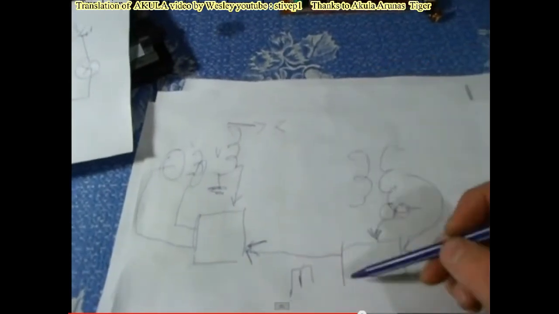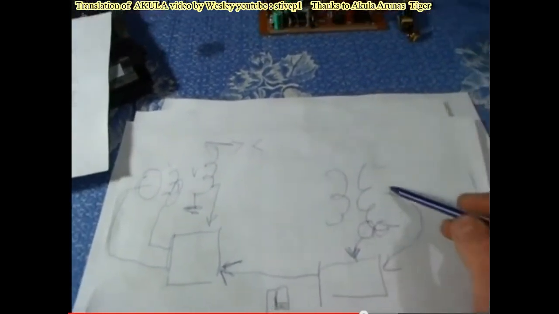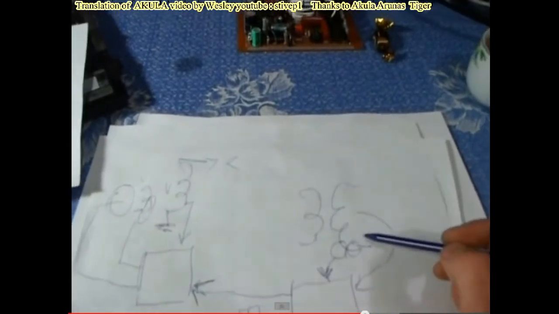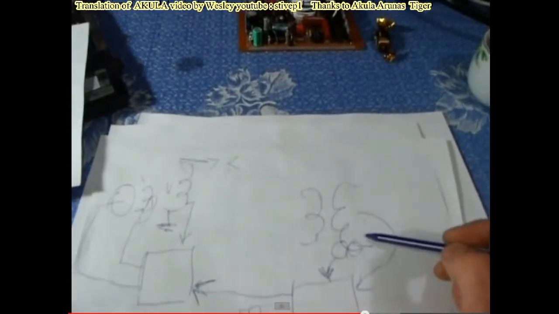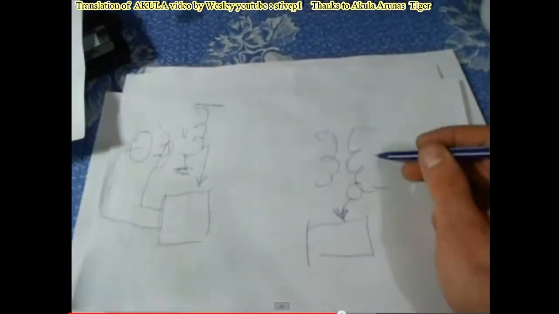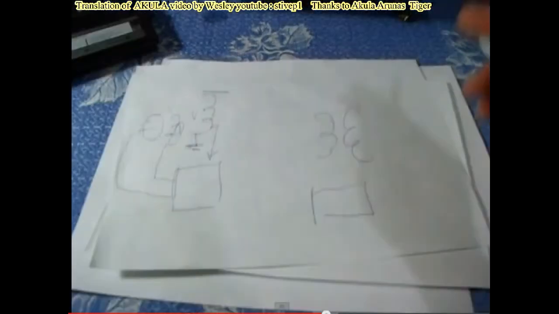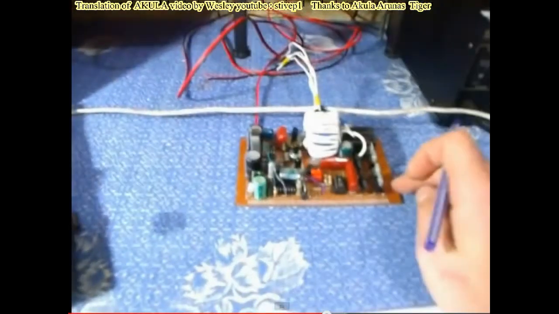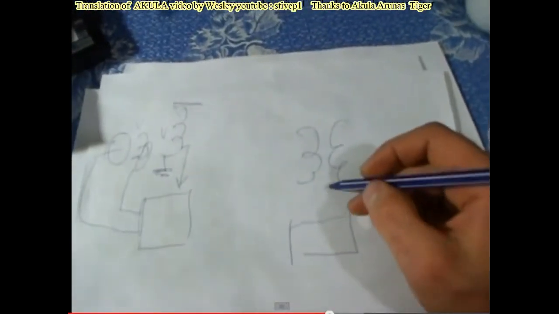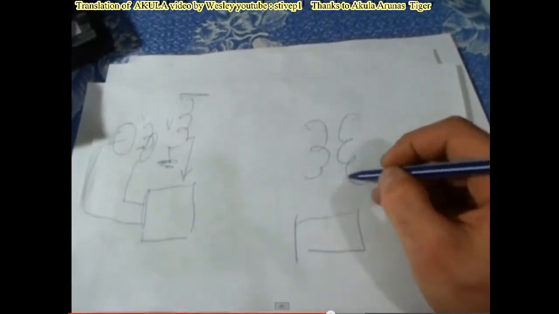So this block, который будет смотреть в первую очередь за резонансом в этой катушке, will control the resonance on the output coil.